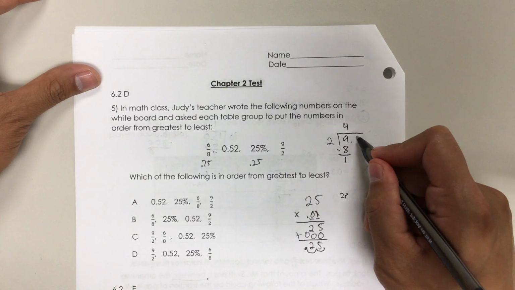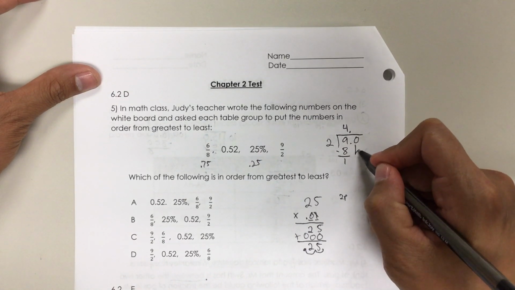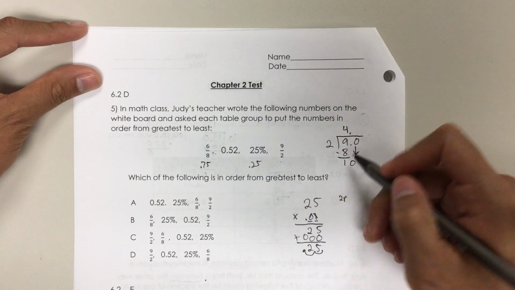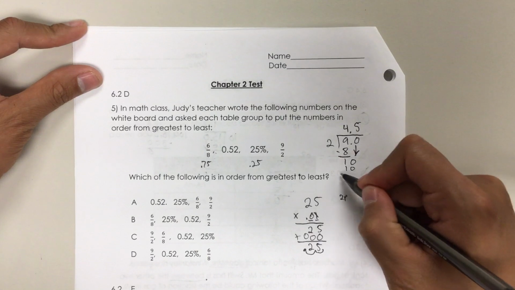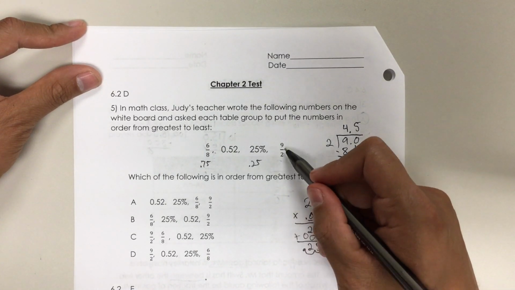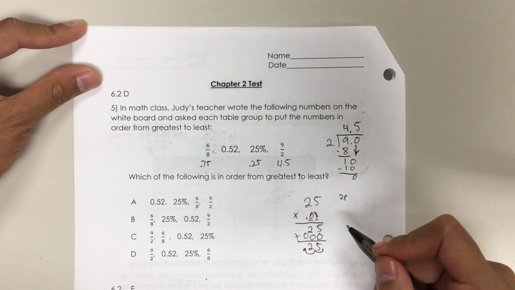We will add a decimal and a 0. The decimal will go up, the 0 will come down to create 10. 2 will go in evenly to 10 5 times. 5 times 2 is 10. When we subtract, we have a remainder of 0. This means that 9 halves is equivalent to 4 5/10.